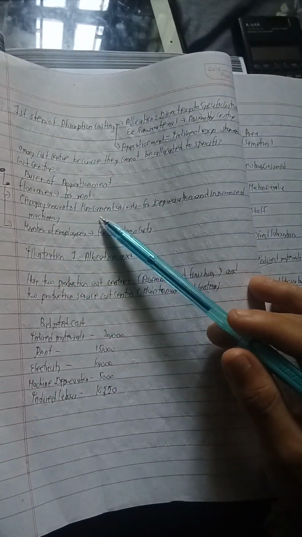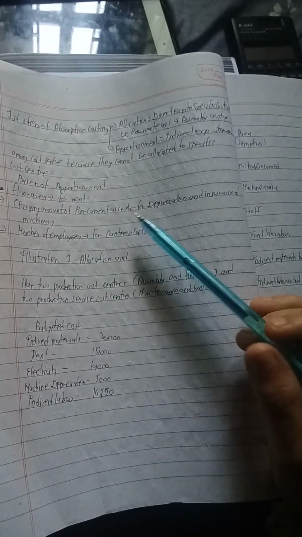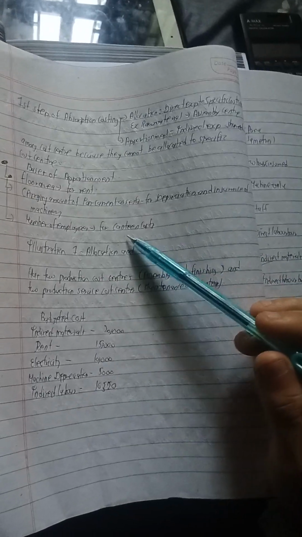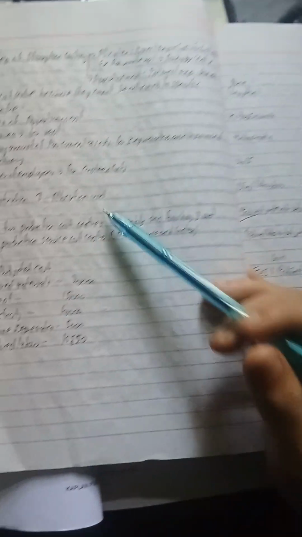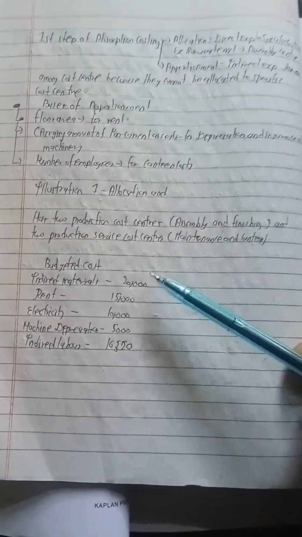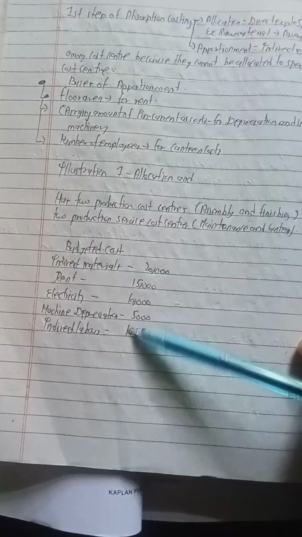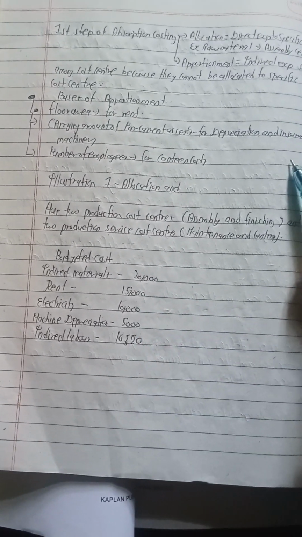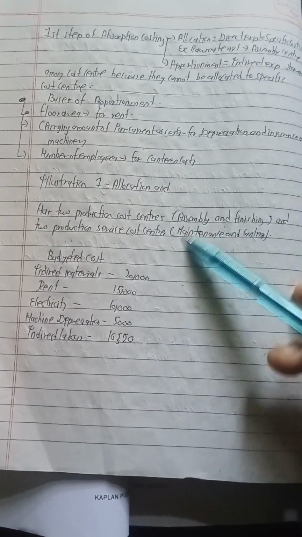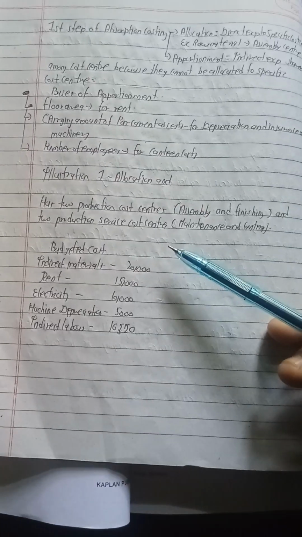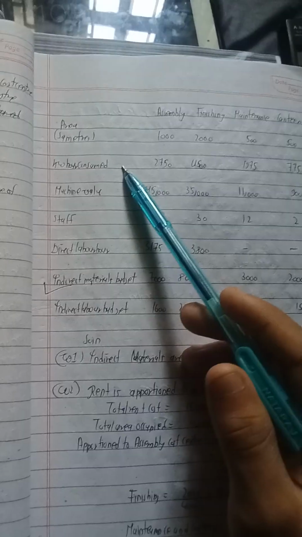Floor area is the basis for rent, carrying amount of non-current assets, that is machinery, for depreciation, and number of employees for canteen cost. So illustration 1, allocation of budgeted overhead. Here is the question. Indirect material 2,000, rent 15,520. Budget costs are given for each indirect item, and then we have to allocate them. So here we have the basis of allocation.